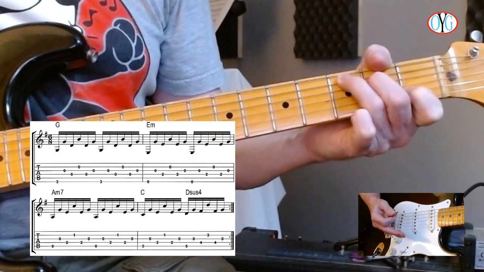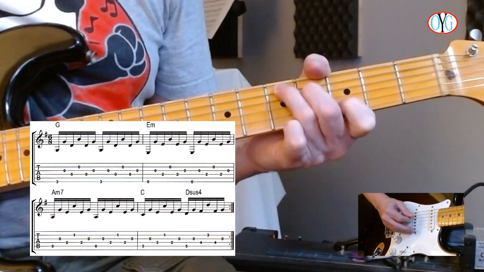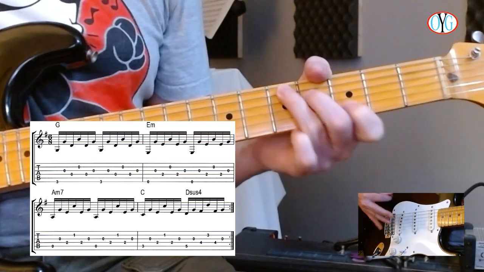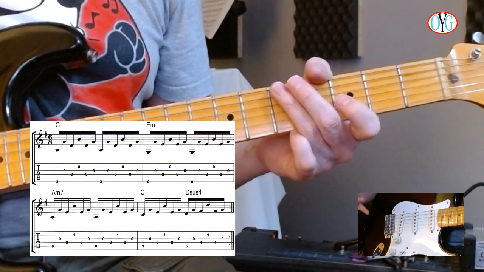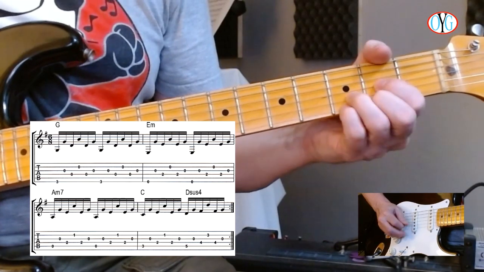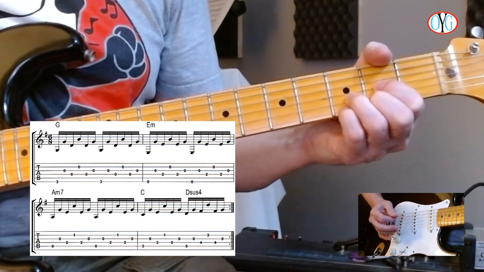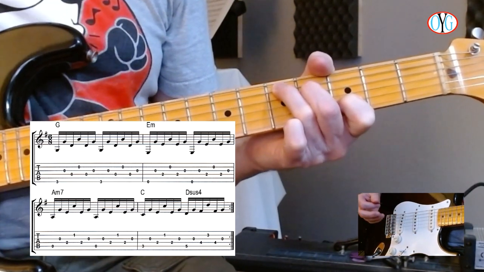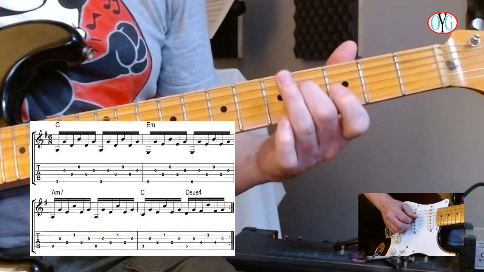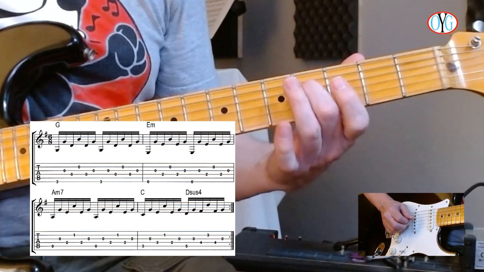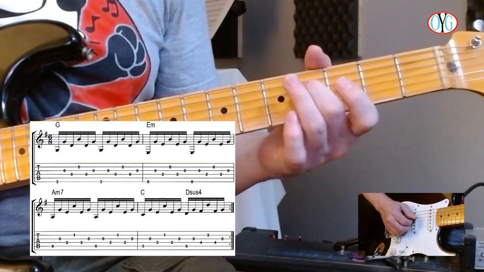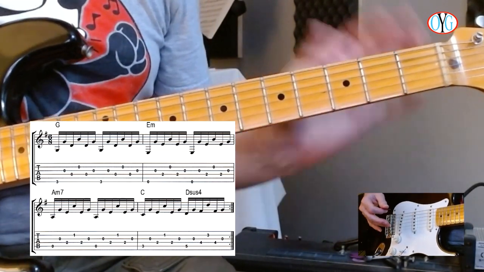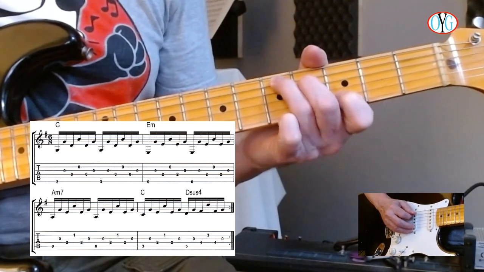Now, the D sus4, we move up 2. And that has a lot more airiness, but also that tension versus this. And now the tension is here between the F sharp and the open G. They're just a half step apart. Sounds pretty wicked.